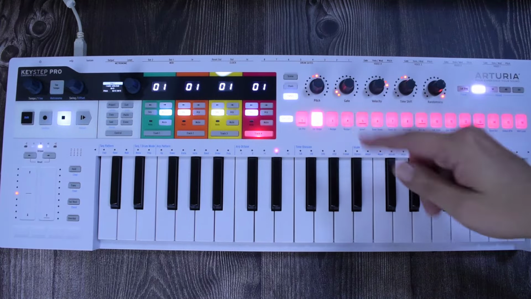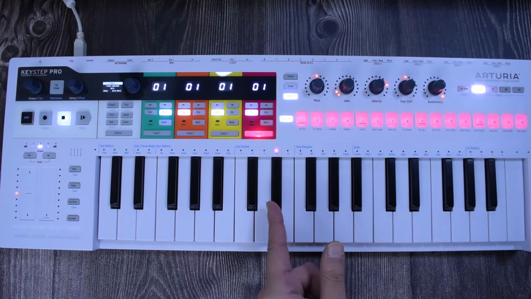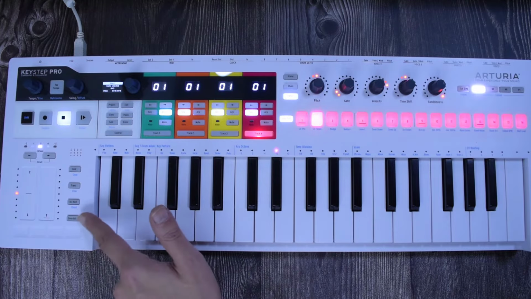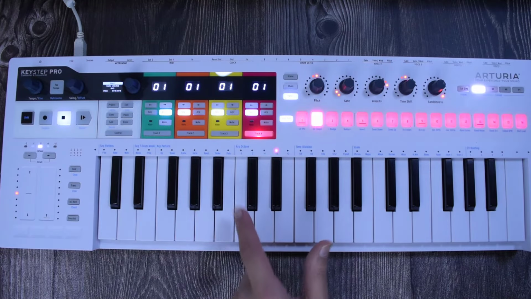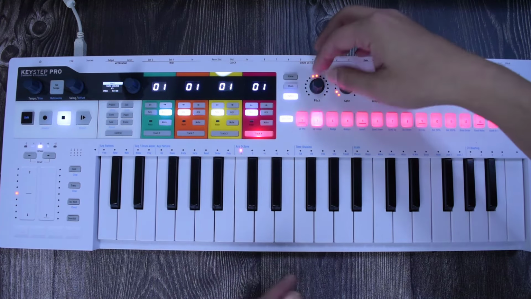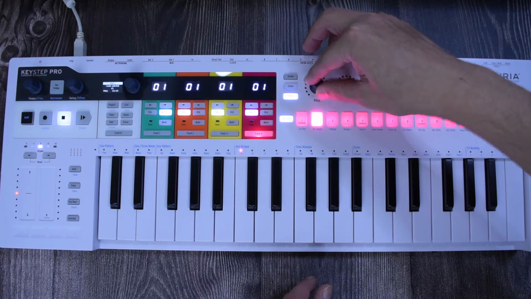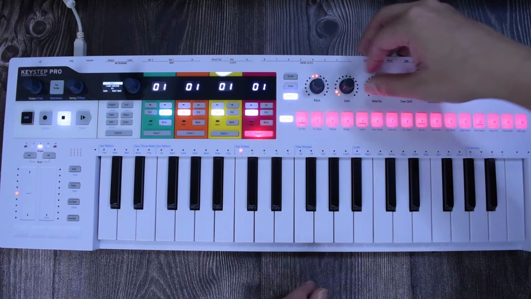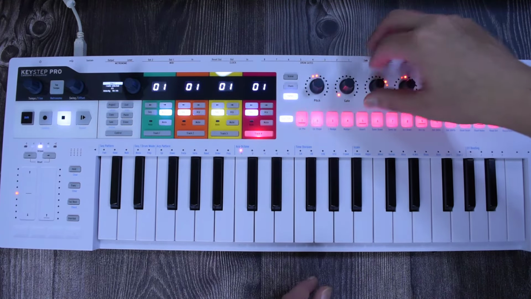Now, some things that you need to know, for example, if I'm standing on this one, we only have one single note. And notice that the overdub is off. If I play a new note, it's going to change it to that note. Now, when I do so, I can go to that note, change the pitch, change the gate, change the velocity. We can just do whatever we want right here.